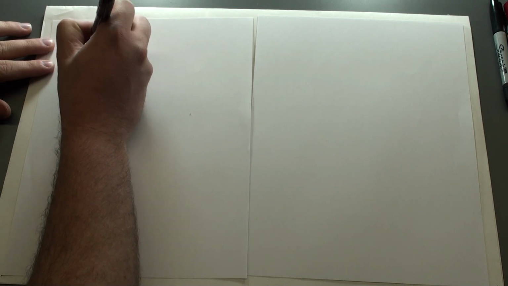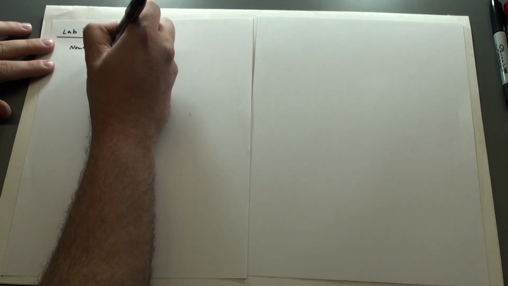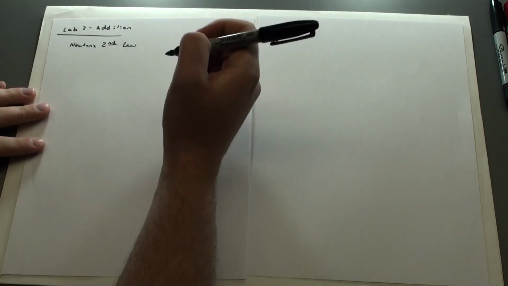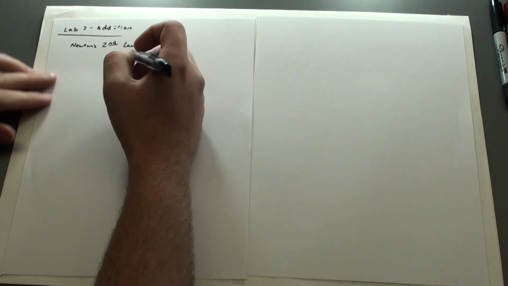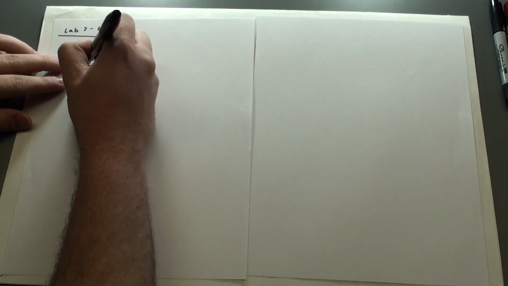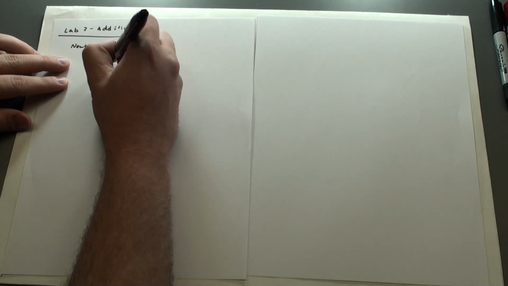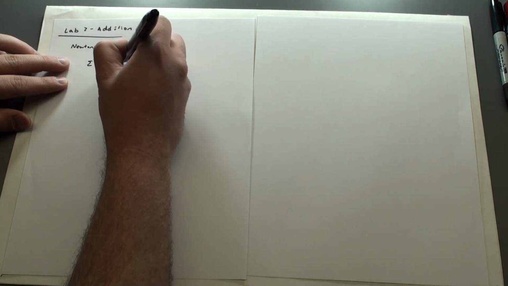So what we're going to look at today is how Newton's second law affects situations where we have multiple forces, like we saw with the free body diagrams. What Newton's second law tells us is that the summation of all forces acting on an object is equal to that object's mass times its acceleration.